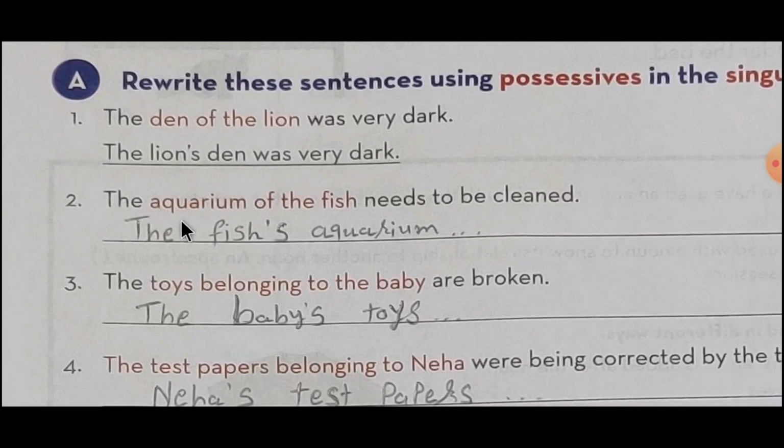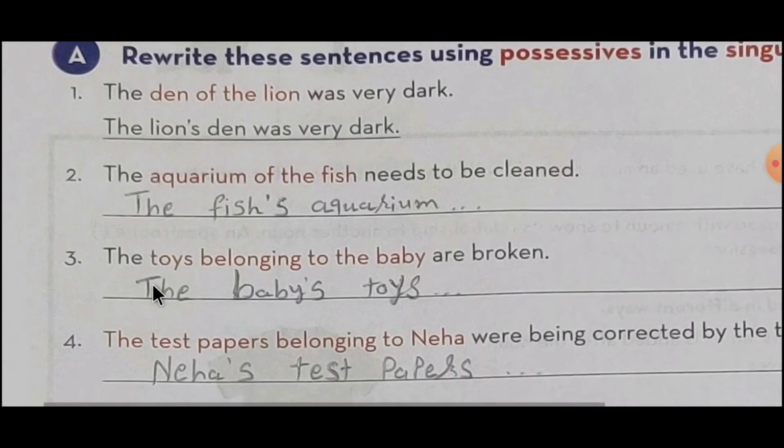The aquarium of the fish needs to be cleaned. Fish is a singular noun, and we have to put apostrophe s, and the other words remain the same: The fish's aquarium needs to be cleaned. Only the words in red color are the ones we have to change and make into the possessive form. These are the nouns.